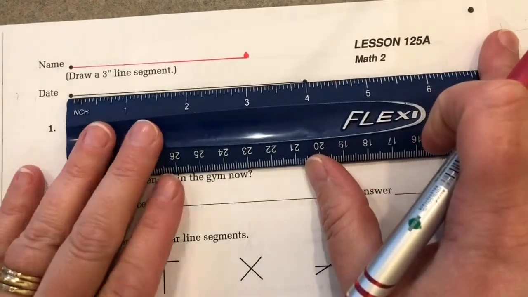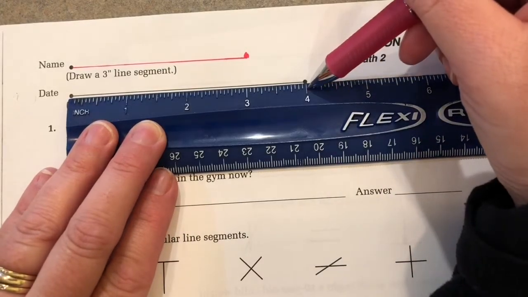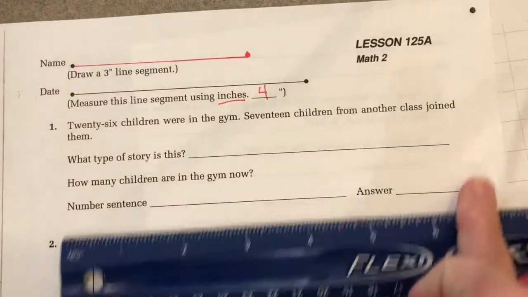And the next one says measure this line segment using inches. So we do the same thing except this time we're going to measure. And we can see that the dot lands right on 4 inches. Number 1.